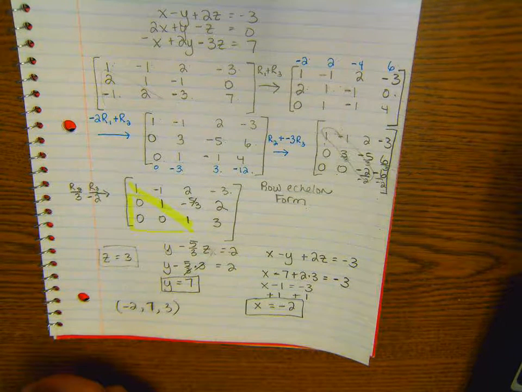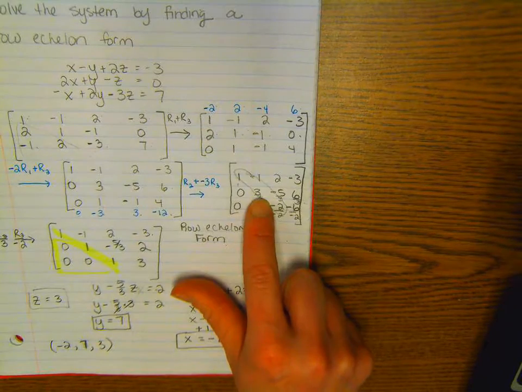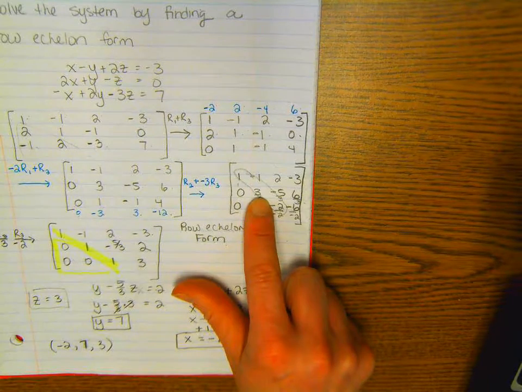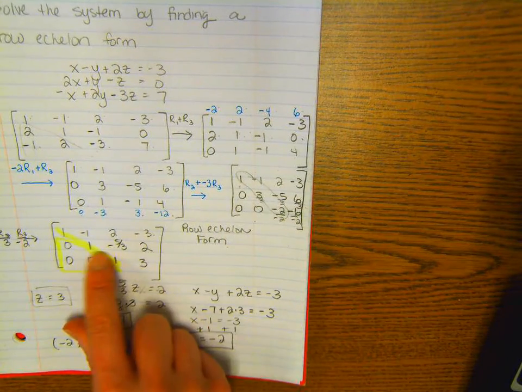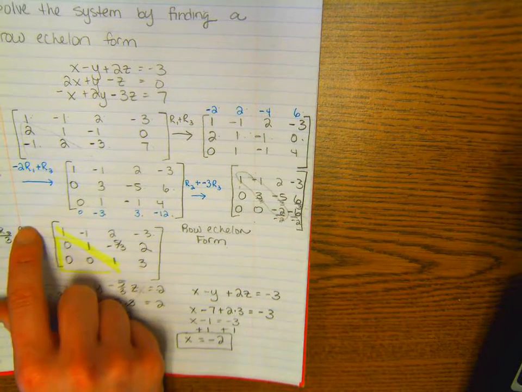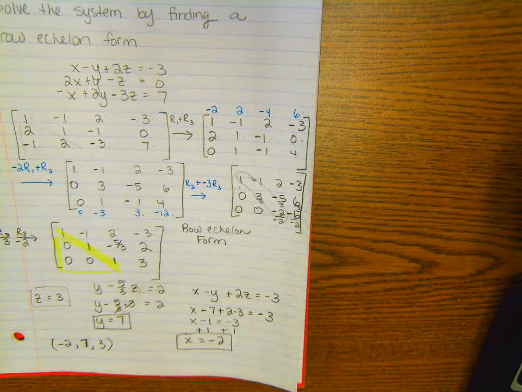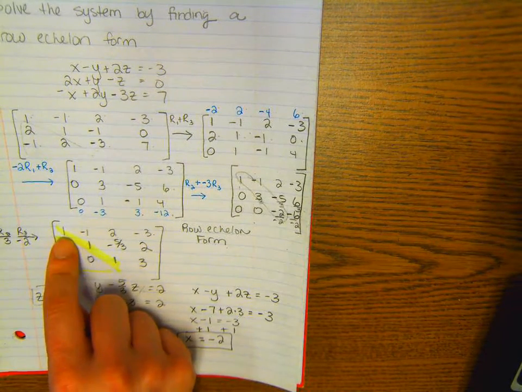Yes? For the last part when you put all the ones in, you divided row 3 by 8 and row 2 by... No, I divided row 2. I need this to be a 1. What is it right now? 3. So I divided row 2 by 3, so that made that a 1. And then this was a -2, so I divided row 3 by -2 to make it a 1. So that division part is only to get 1s on the diagonal, if there are not any. We didn't need to do the top row because there was a 1 already there.